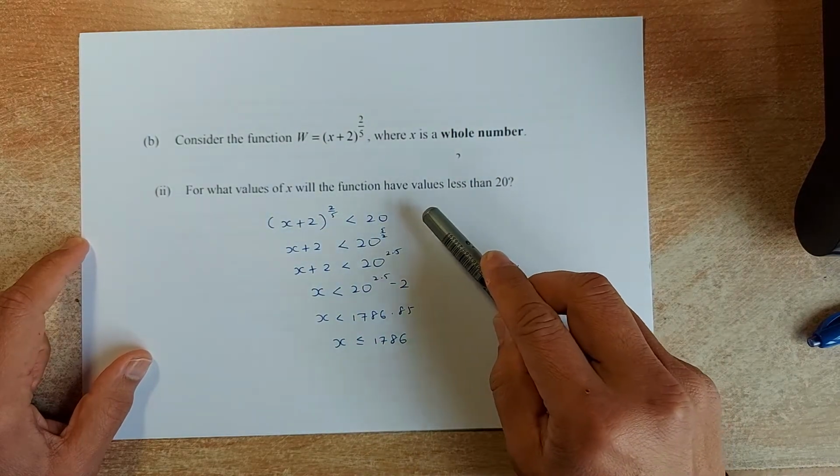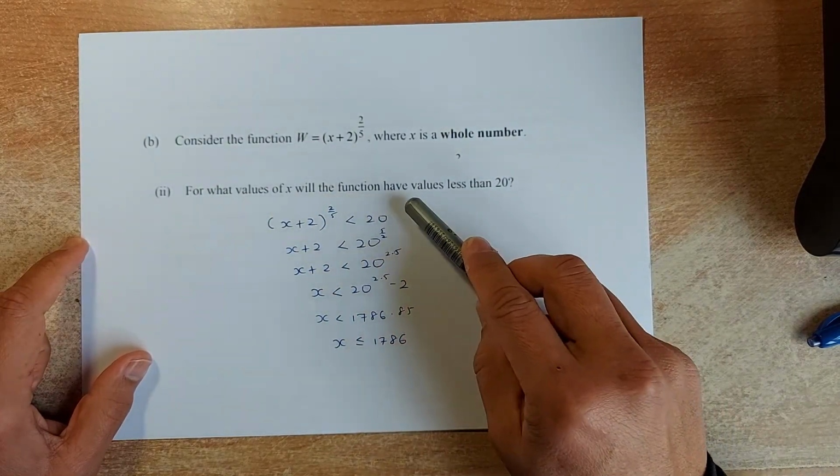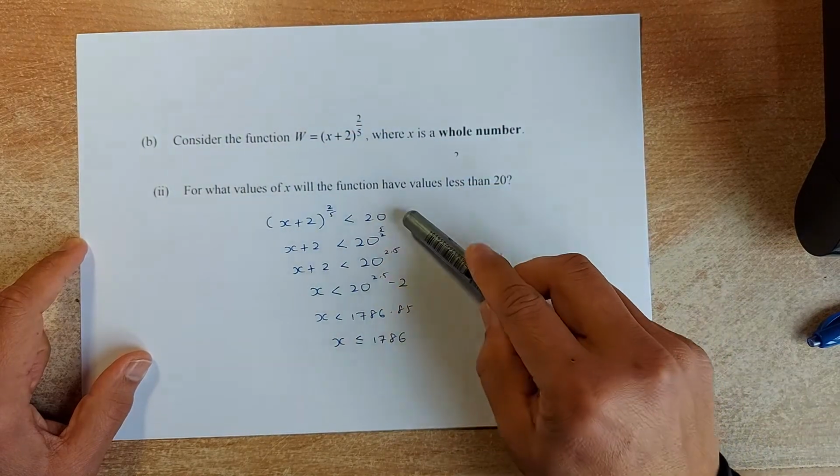Now consider the same function, where x is a whole number. For what values of x will the function have values less than 20? So that equation is less than 20.